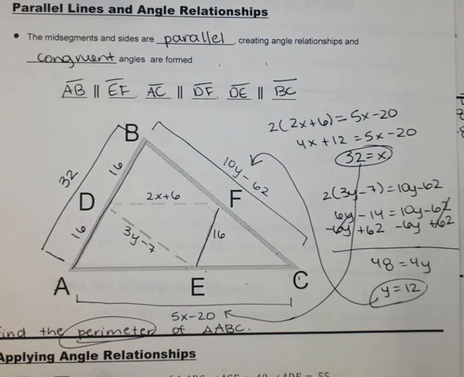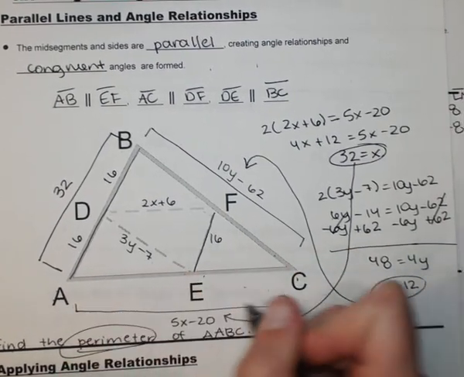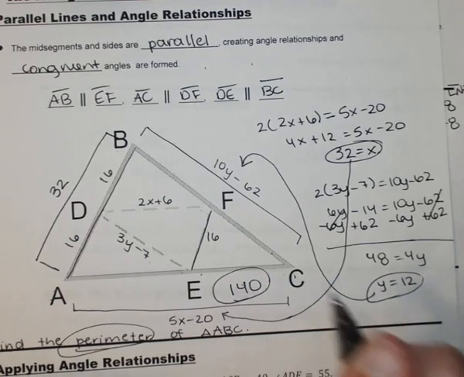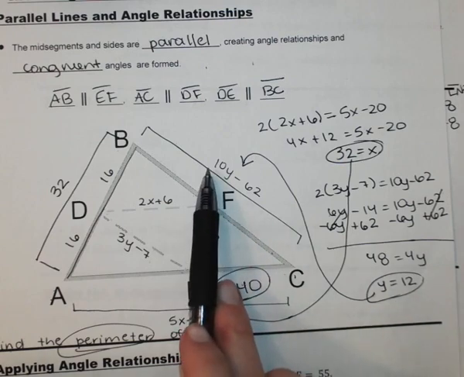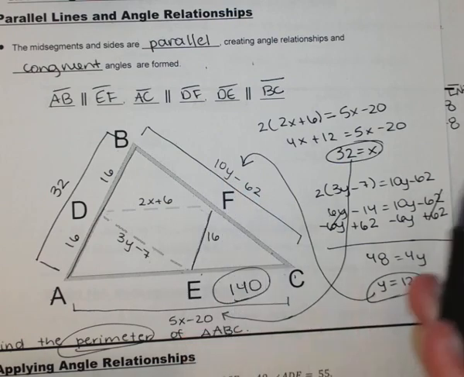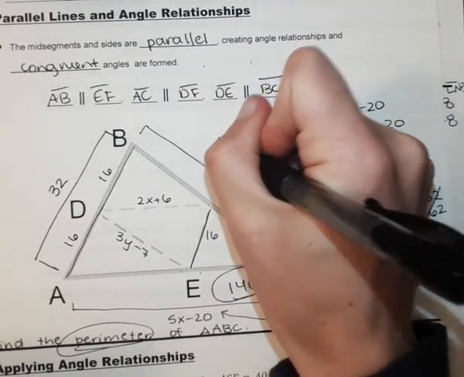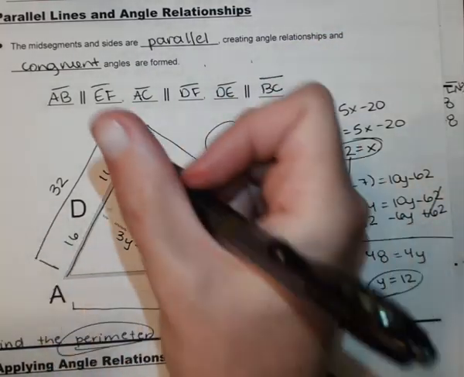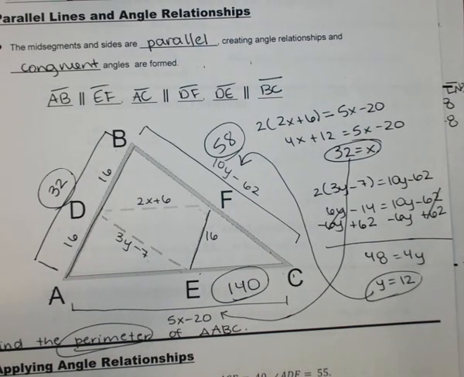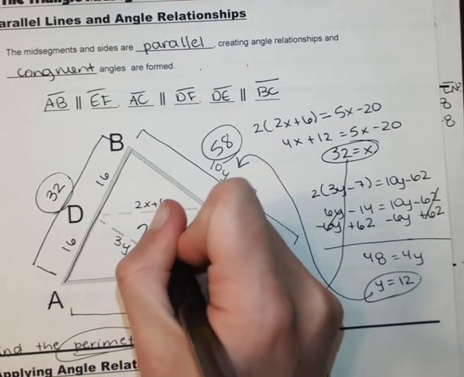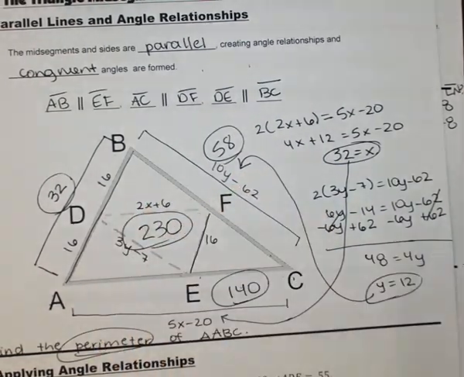Okay, so I'm plugging in: we have 5 times 32 minus 20, so AC, the whole thing, is 140. Then up top, I'm going to plug in 10 times 12, which is 120, minus 62. This is 58. And then we had 32, and then I'm going to add those three numbers together to get my perimeter. 230 is your perimeter and your final answer.